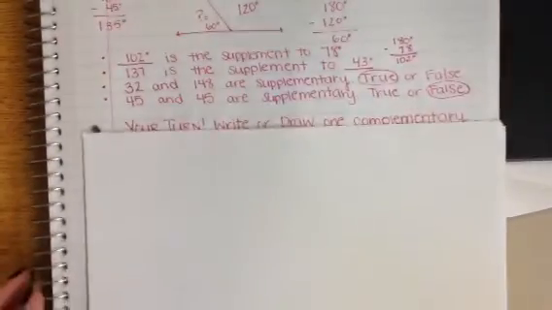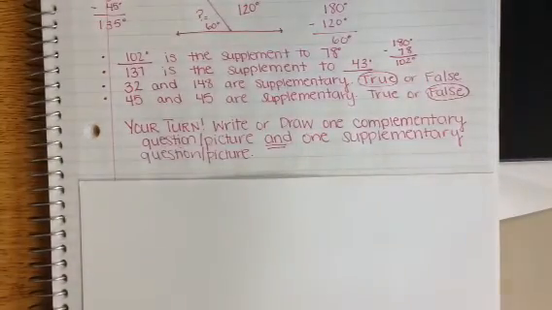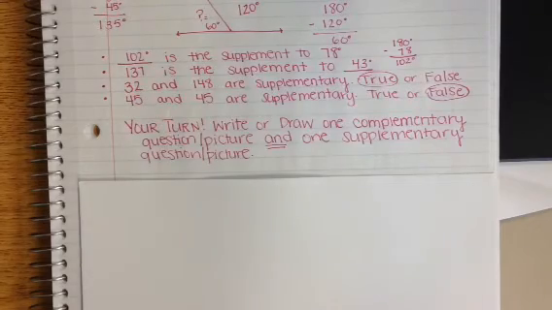All right, it's your turn. So go ahead and read the directions below, and we will look at those together when I see you next.